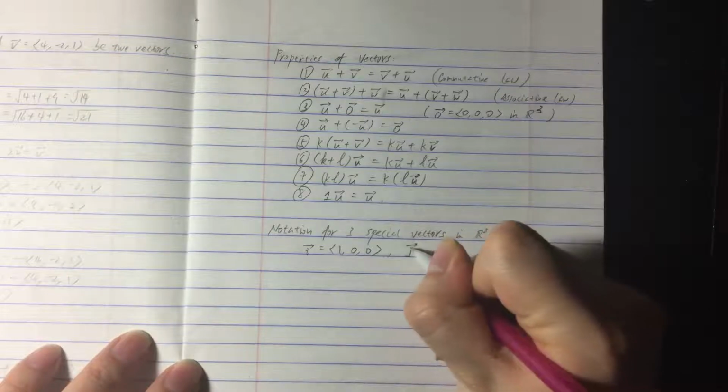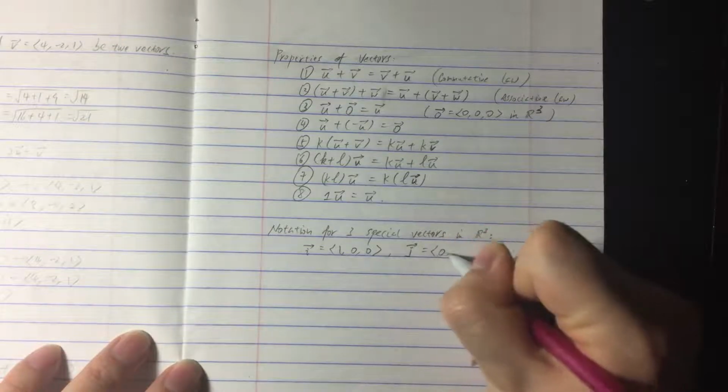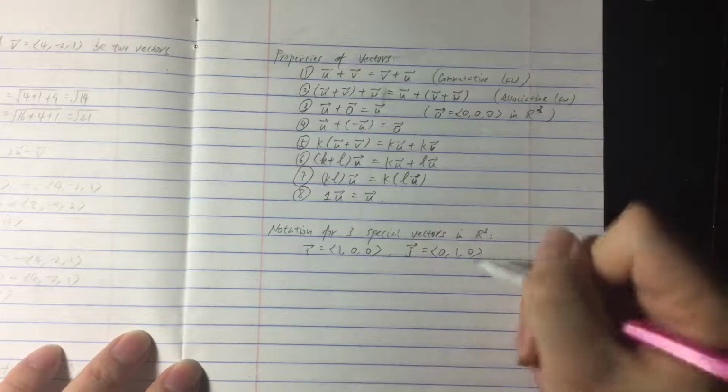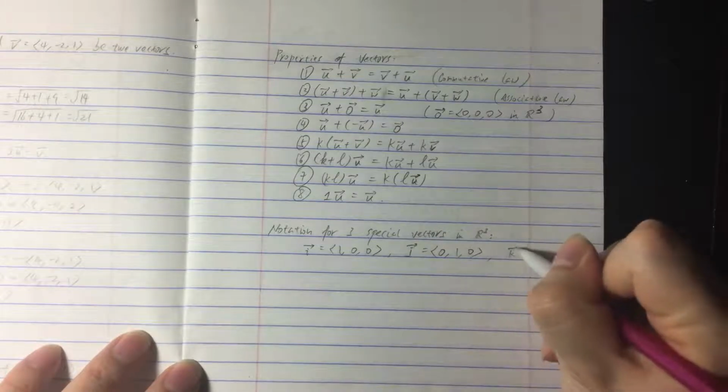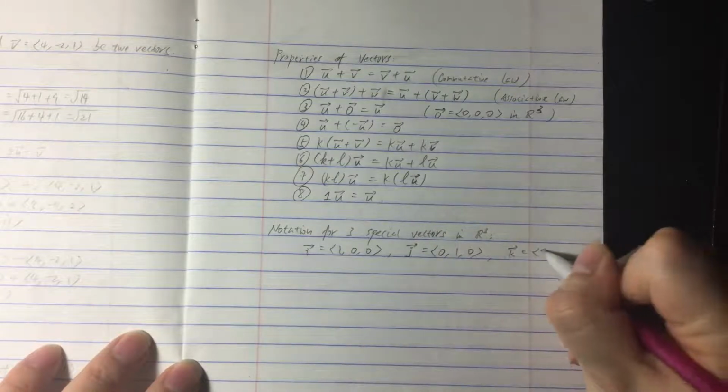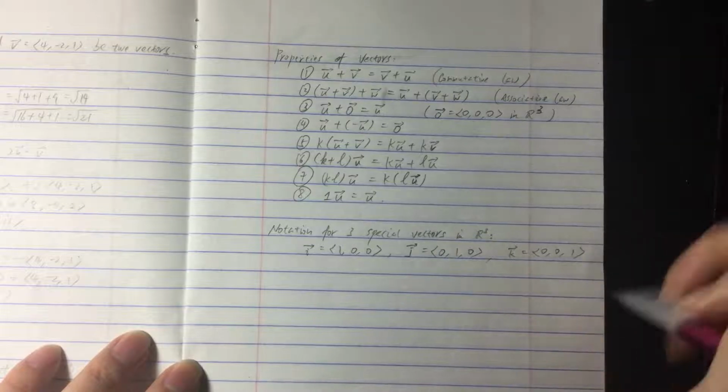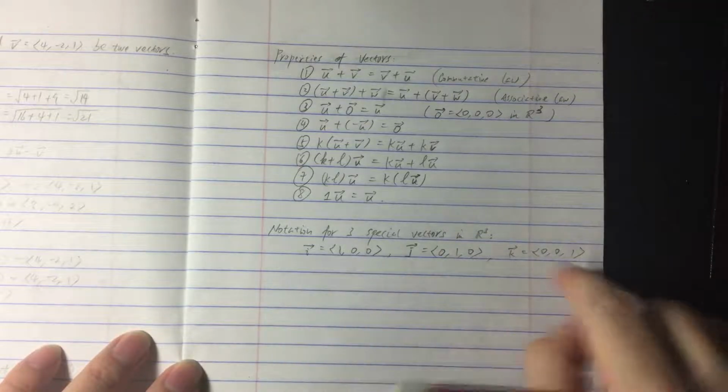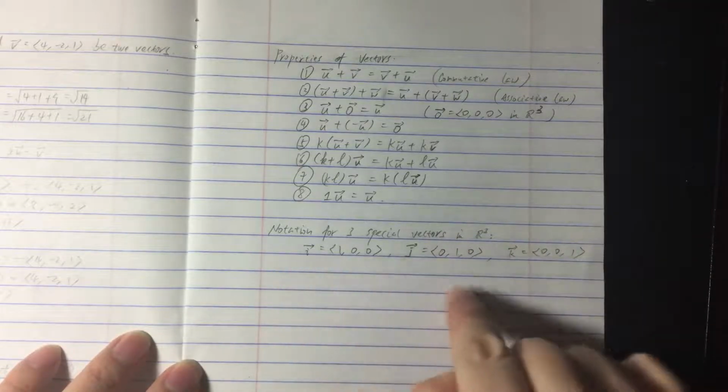Vector J is the vector 0, 1, 0. Vector K is the vector 0, 0, 1. We use I, J, K to represent these 3 vectors.